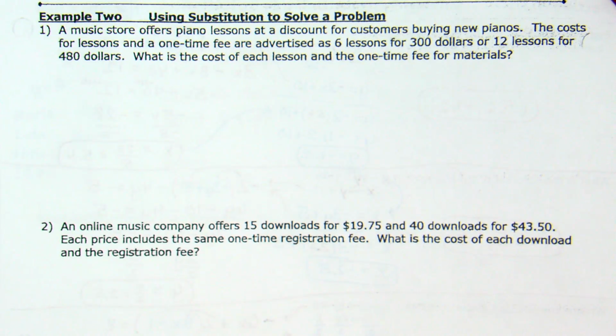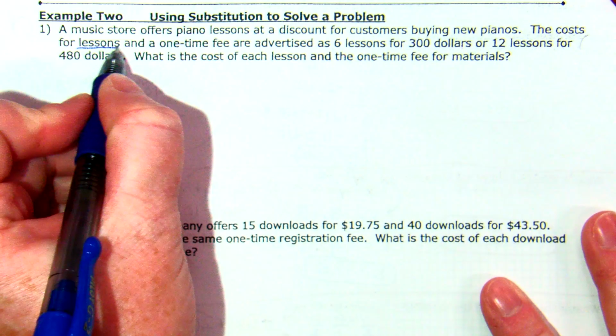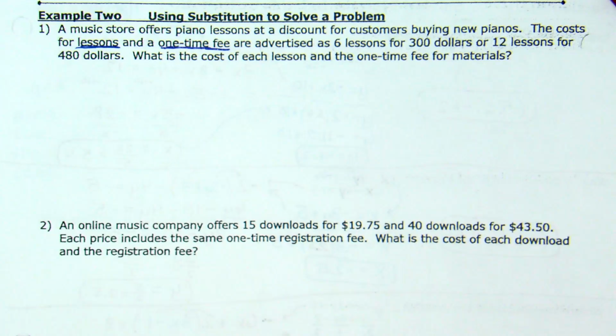Okay, I read it. And for some of you, that didn't help any. So, once you read it, go back and break it down. A music store offers piano lessons at a discount for customers buying new pianos. Okay, that's just setting the problem up. That doesn't give me anything helpful there. The cost for lessons, so what are we talking about here? Lessons and a one-time fee are advertised. 6 lessons for $300 or 12 lessons for $480. And then we want the cost of each.